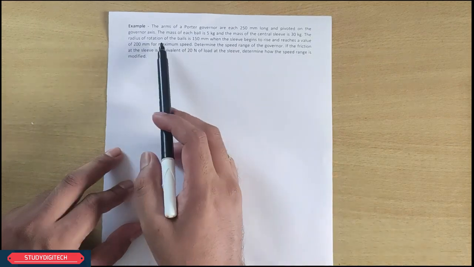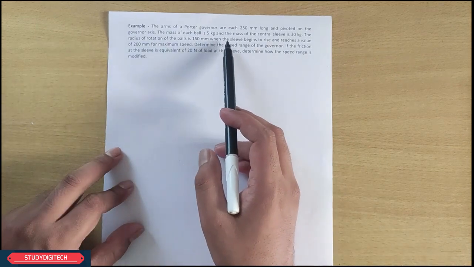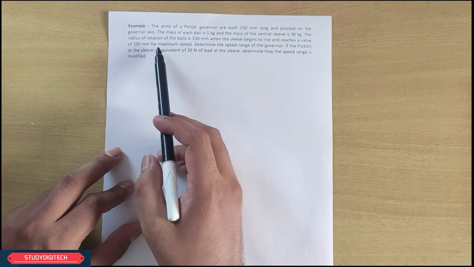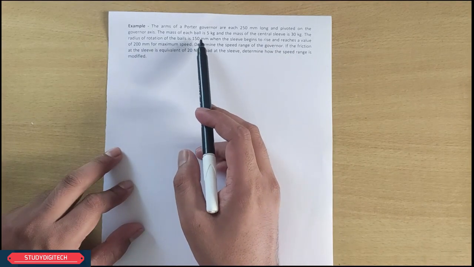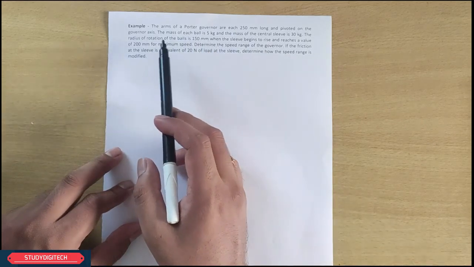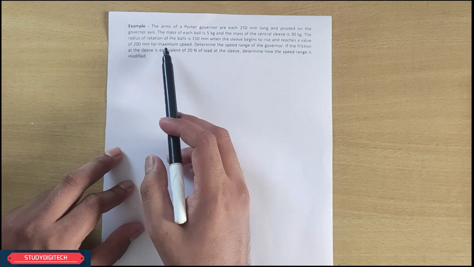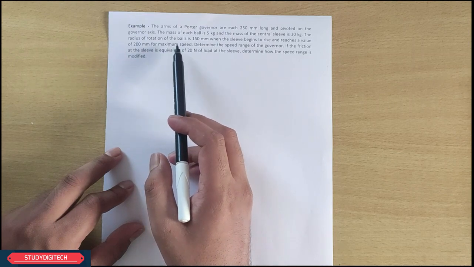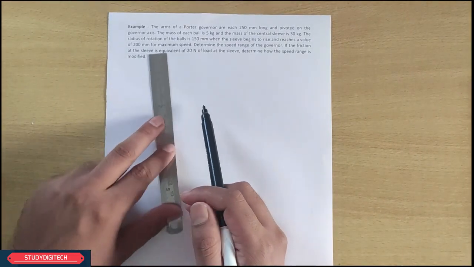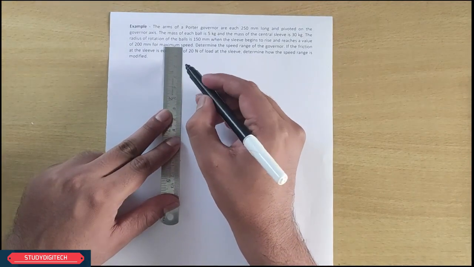They have also given radius of rotation of balls is 150 mm when sleeve begins to rise and reaches a value of 200 mm. Means we have minimum radius of rotation as 150 mm, maximum radius of rotation as 200 mm. For this we have minimum and maximum position of sleeve. So for that we are going to draw minimum and maximum position.